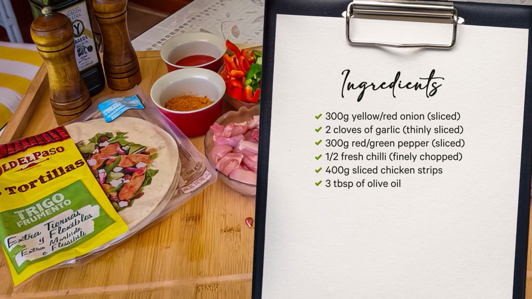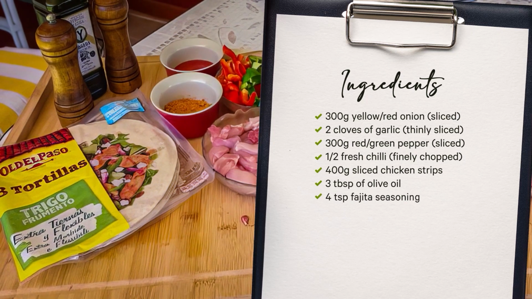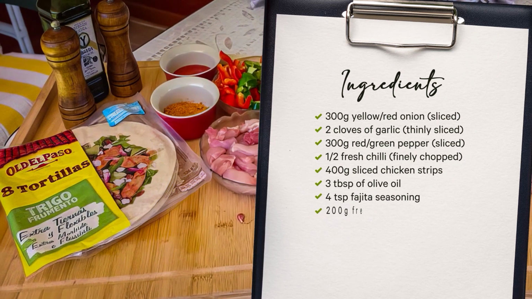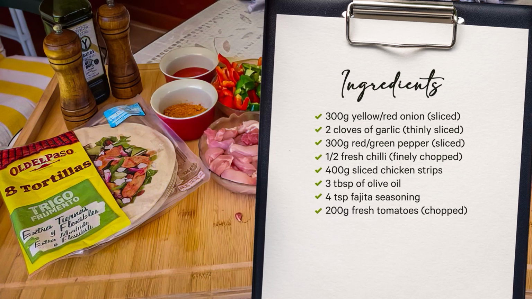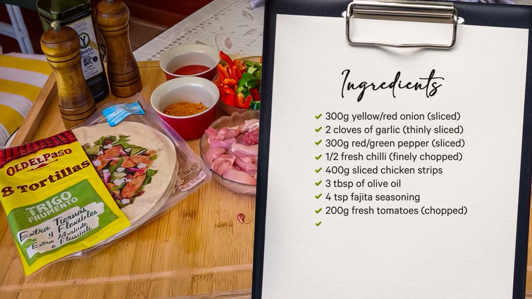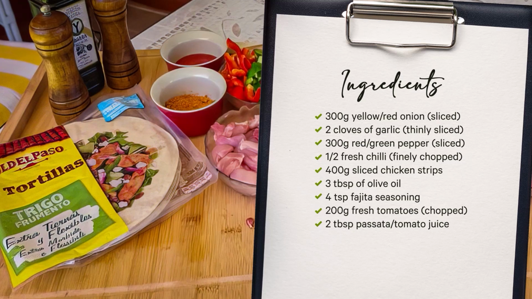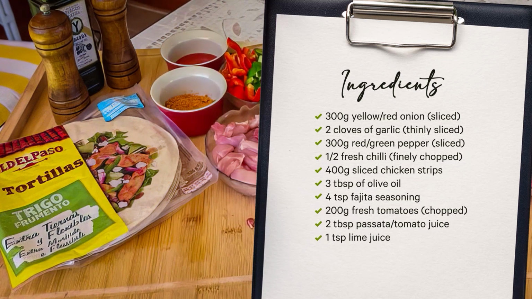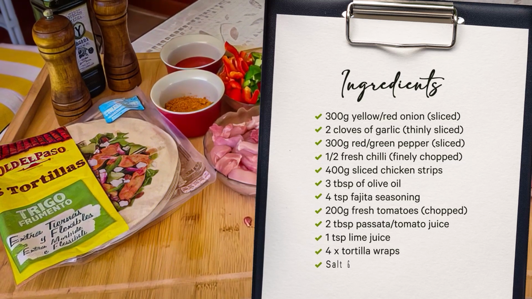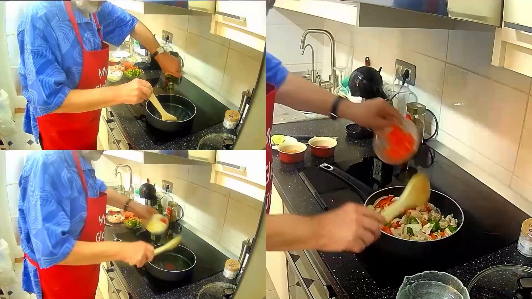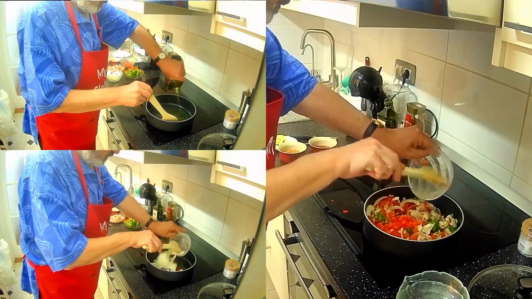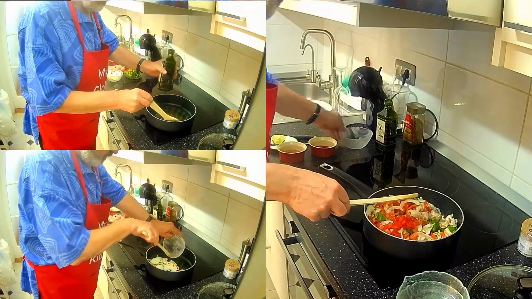3 tablespoons of olive oil, 4 teaspoons of the fajita seasoning, around 200 grams of fresh tomatoes, roughly chopped, a couple of tablespoons of passata or tomato juice, a teaspoon of lime juice, 4 tortilla wraps and some salt and pepper.